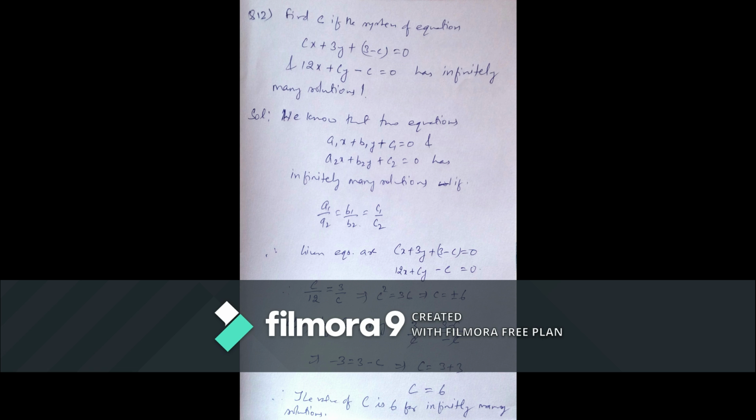Question number 12 is what? Find c if the system of equations cx + 3y + 3 - c = 0 and 12x + 6y - c = 0 has infinitely many solutions. So this question has come from linear equations in two variables.